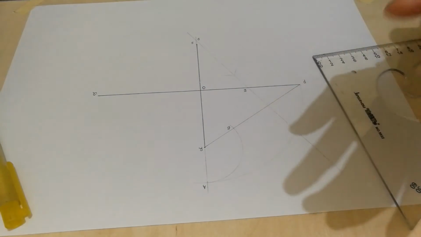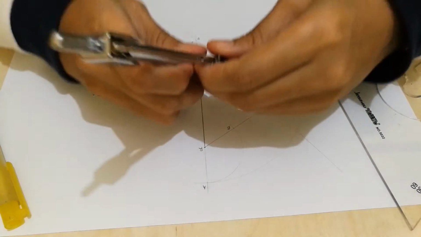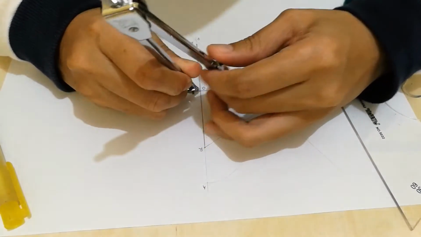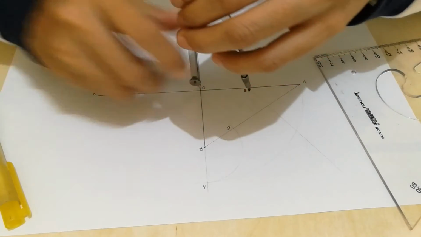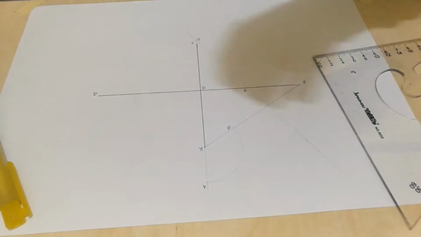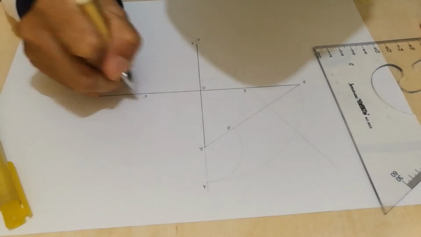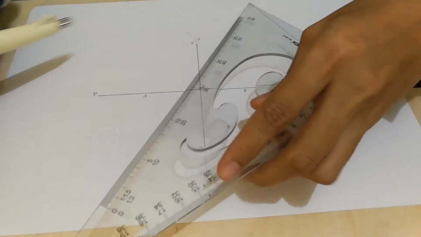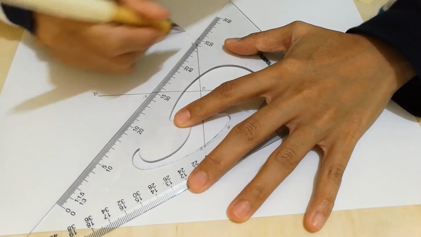And then we use the same length of OE and we mark it on the other side, and we have E prime. And we draw a line from D to E prime.